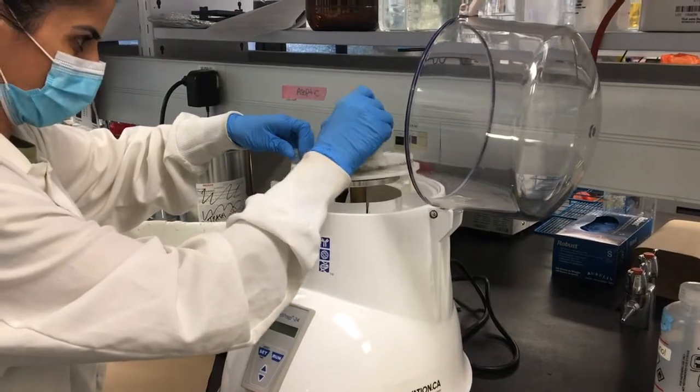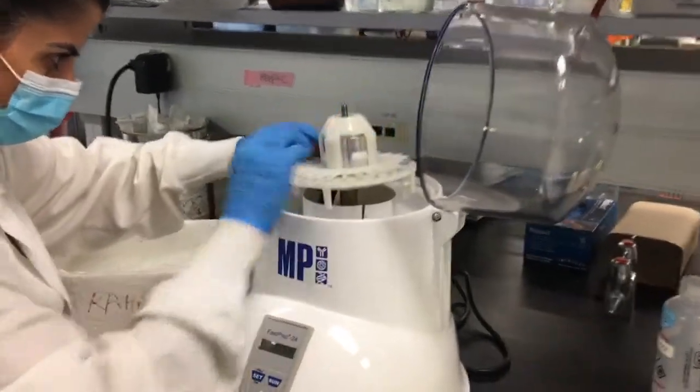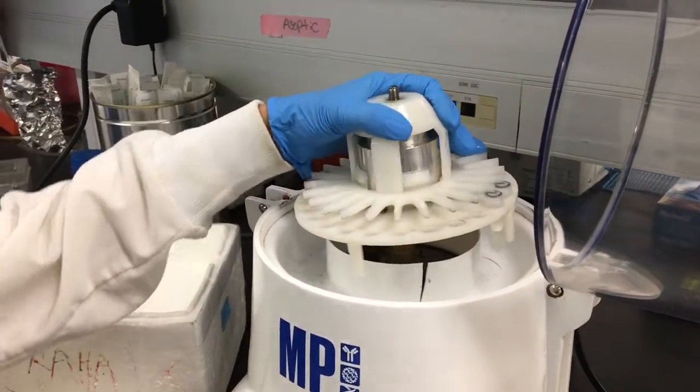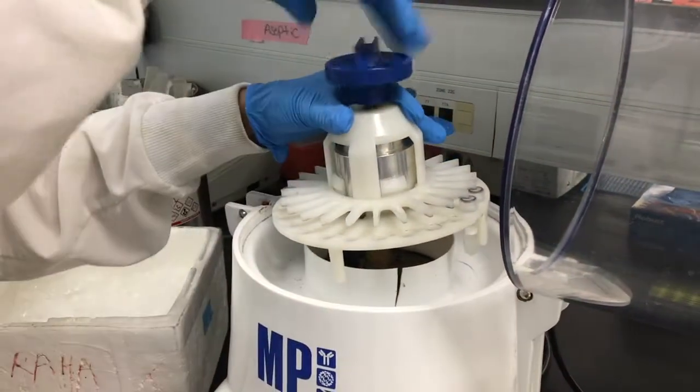Then we place the tubes in the bead mill, running it for 1 minute, then cooling the tubes on ice for 5 minutes. This is repeated 5 times.